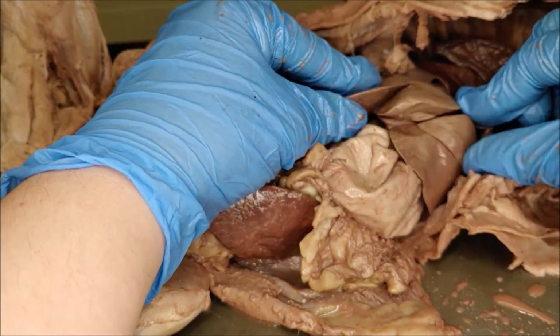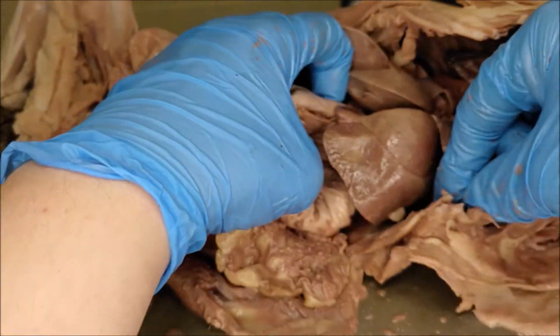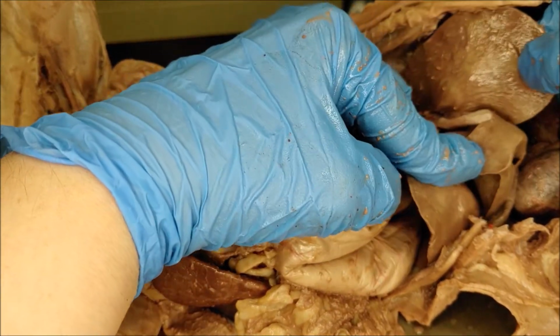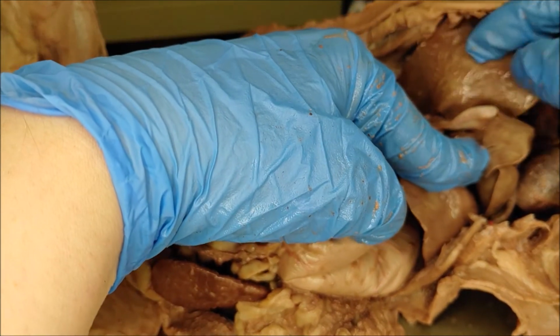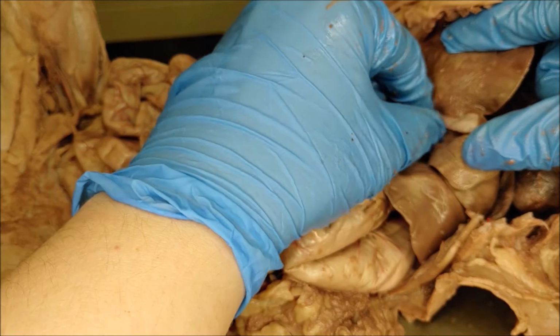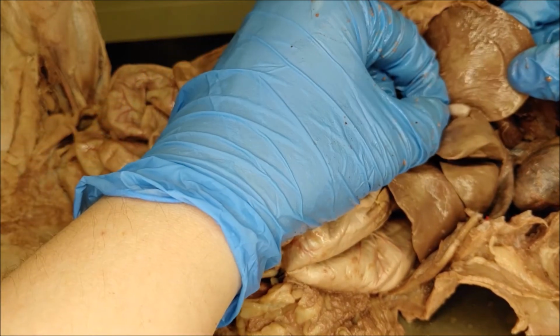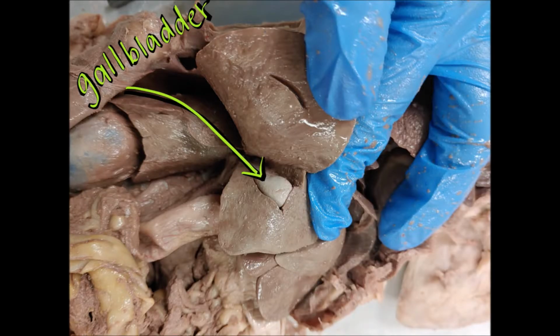And then right here is the liver. The liver, similar to the lungs, also has lobes. So you'll see these different segments of the liver. And then if you lift this one up, you'll see this little sac right here. In some of your cats, this may be green because this is the gallbladder. And so it may have a greenish color because of the bile. So the liver just there, and then the gallbladder between those lobes.